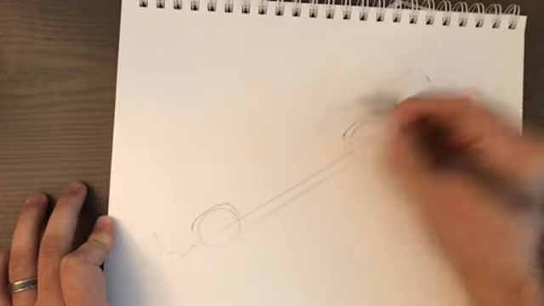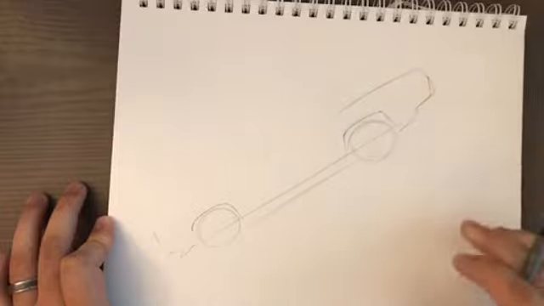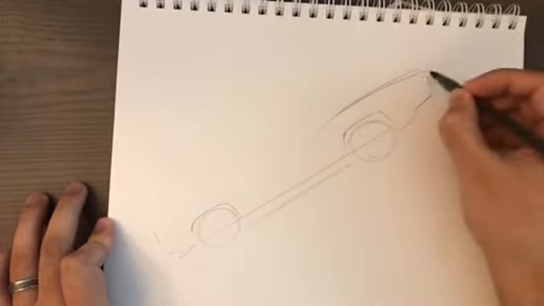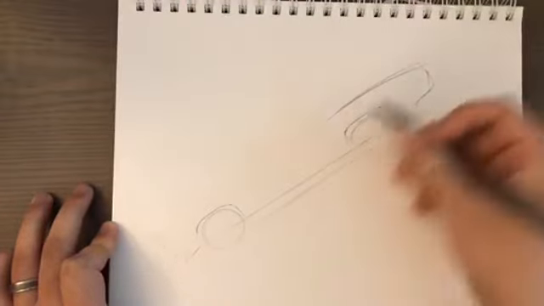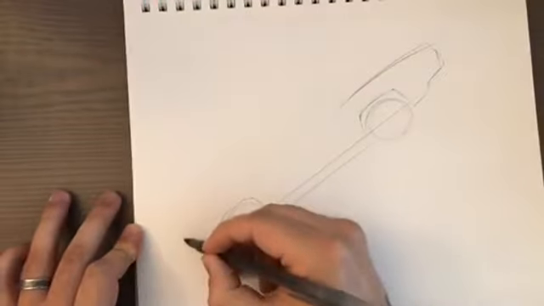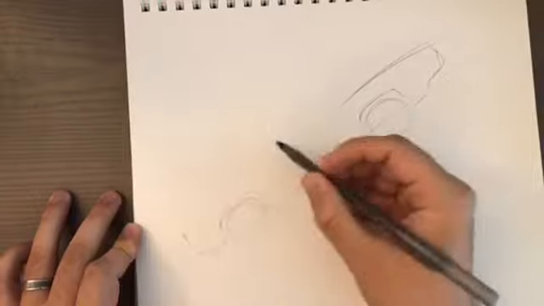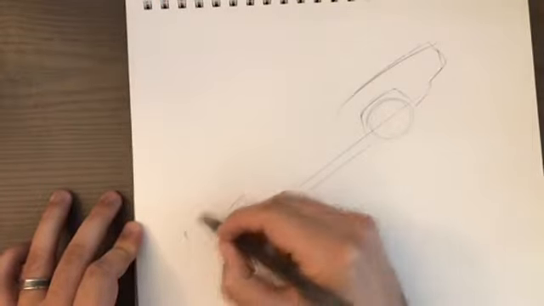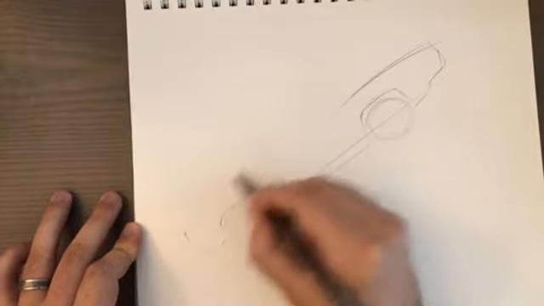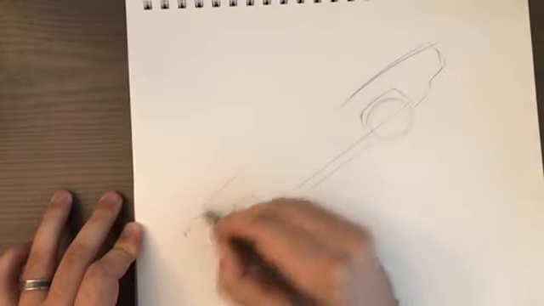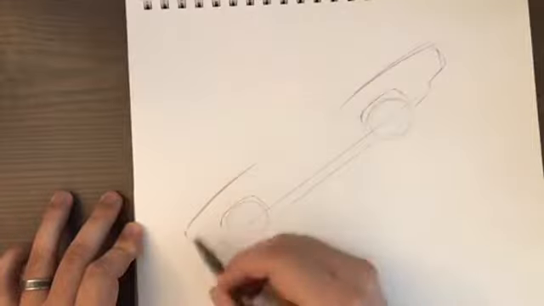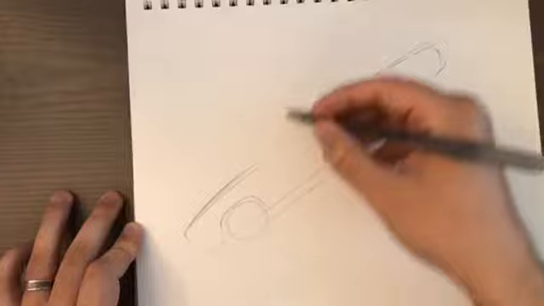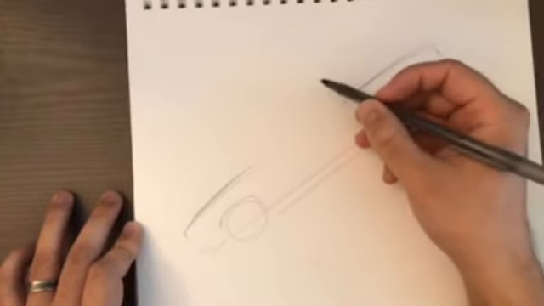I know it has a prominent rear, something like that. As always, things do not have to be perfect at all when you're doing this. Just have to get the lines down first, and when you have the lines down, that's when you start to look for adjustments or whatever you need to do.